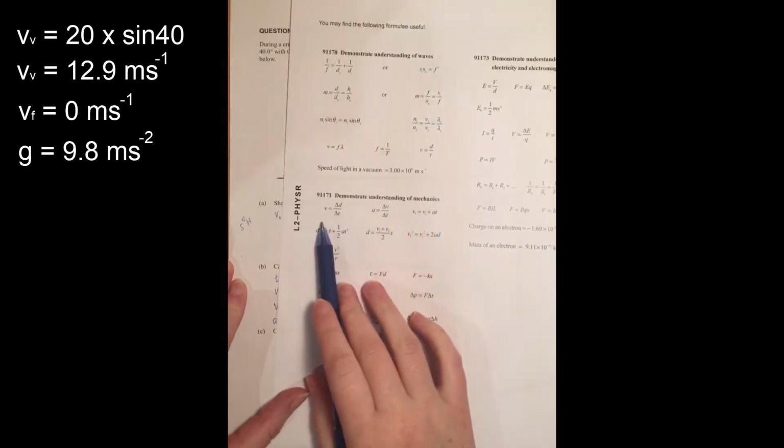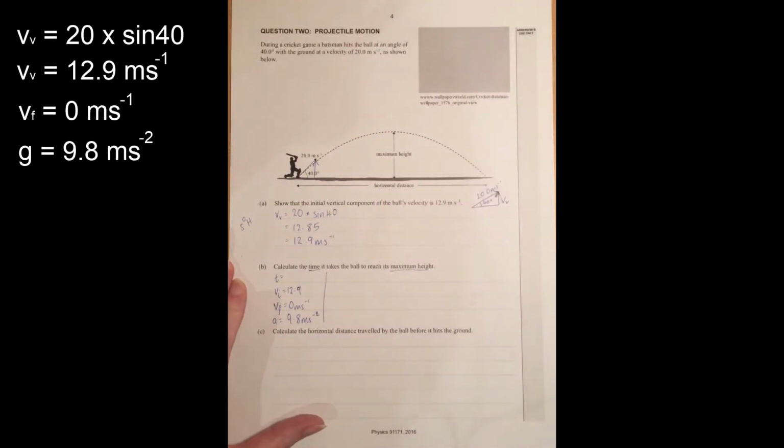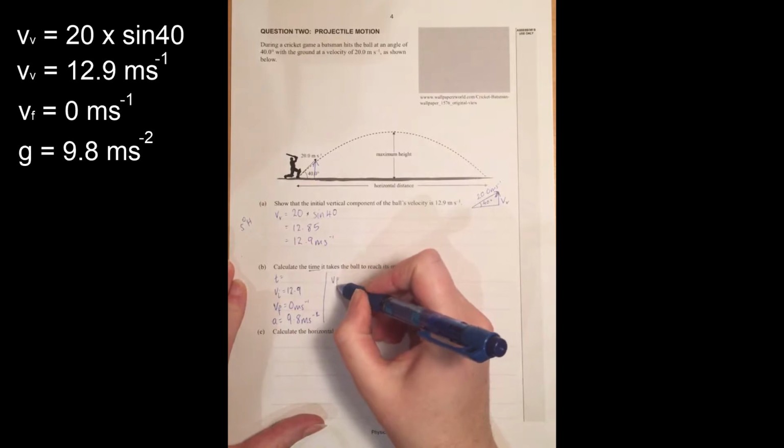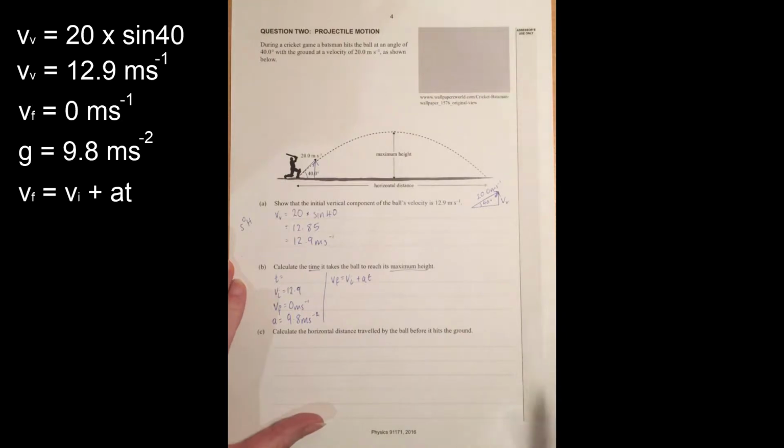So let's take a look at our projectile equations up the top. We're wanting to find T, we have a VI, we have a VF, and we have an A. We don't have a distance. VF equals VI plus AT is the equation that we're going to use. But we're wanting to find T, and that's on the wrong side of our equation. So again, you can either rearrange first and then substitute, or substitute then rearrange. I'm a rearrange first kind of person, but it's up to you.